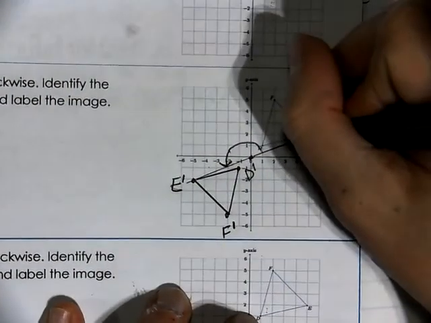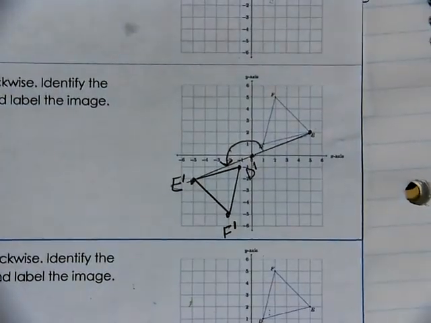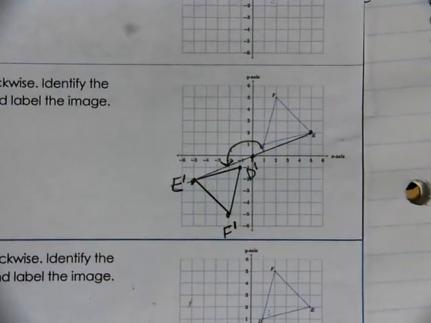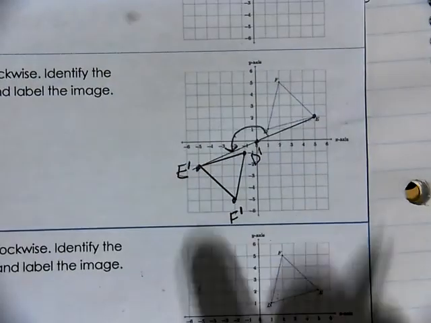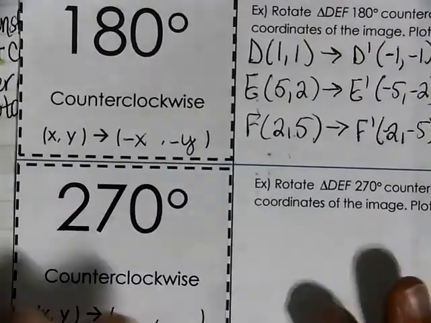So you can use any matching points to verify that you did your rotation correctly. And in this case, we rotated our triangle 180 degrees counterclockwise using our rule.